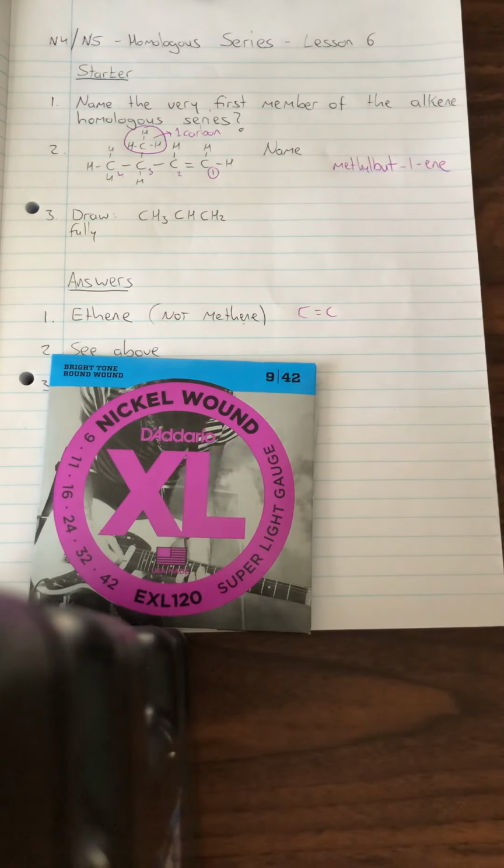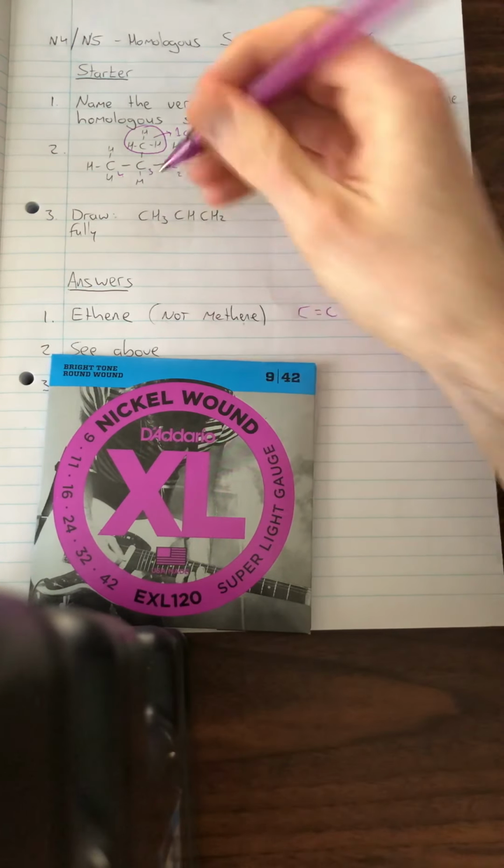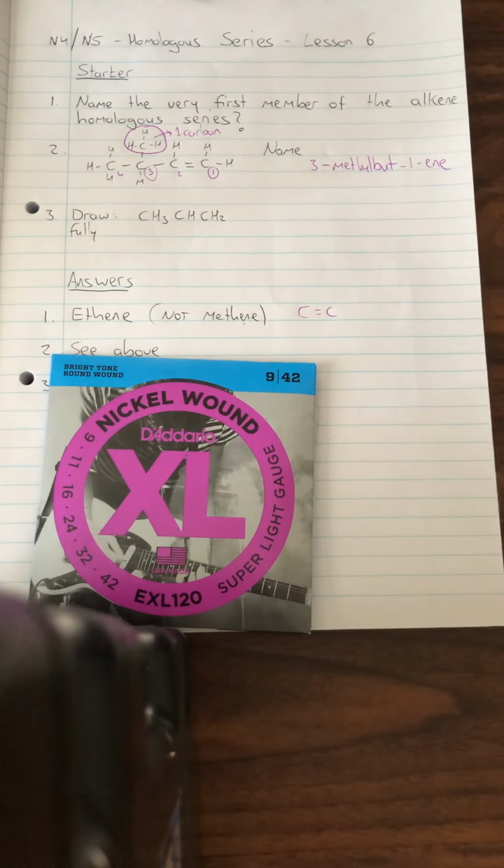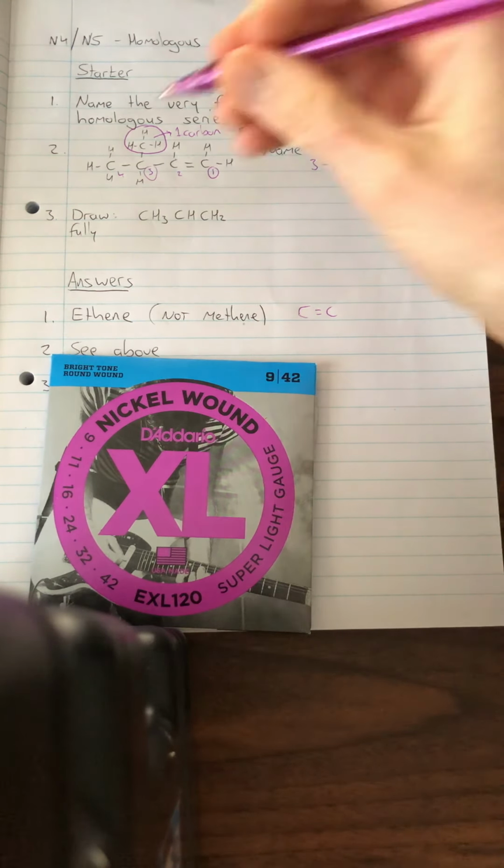You should be getting the hang of naming branches. And where is our branch attached? It's attached to carbon number 3, so this becomes 3-methylbut-1-ene. Sorry, my voice is quite sore today.